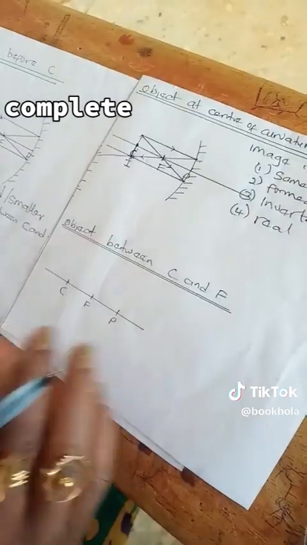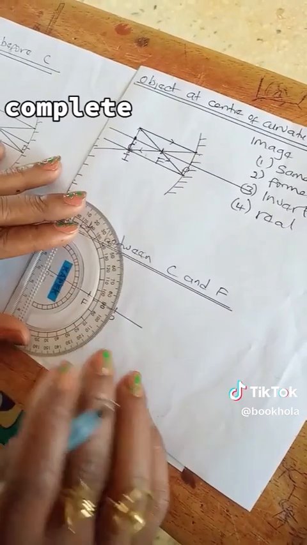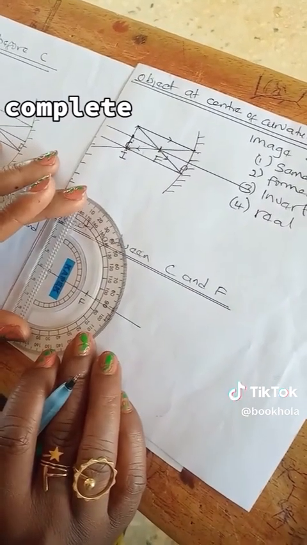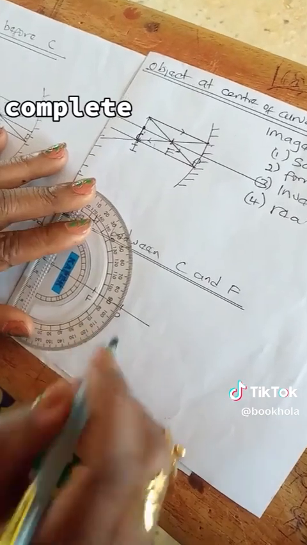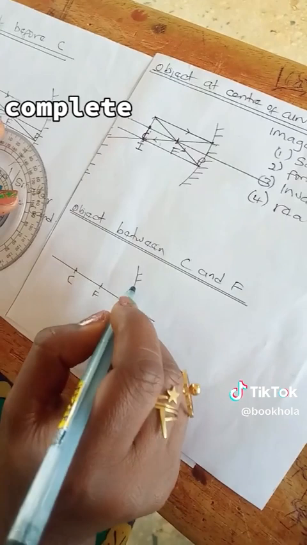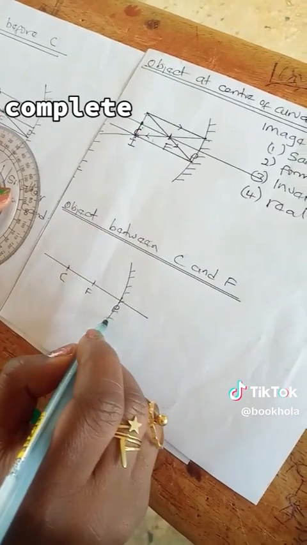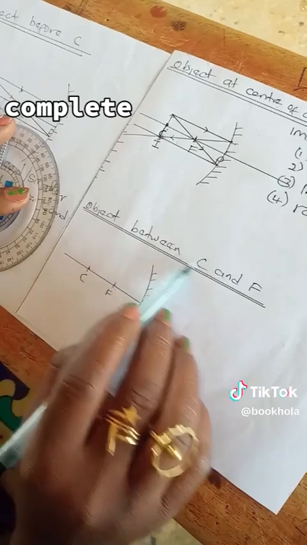The mirror will be drawn on the pole. Okay, so we use the protractor to do a curved surface on that particular line we have seen to be what? Our mirror. Then we have this. Okay, we shade it. So the next thing we say: object between C and F.